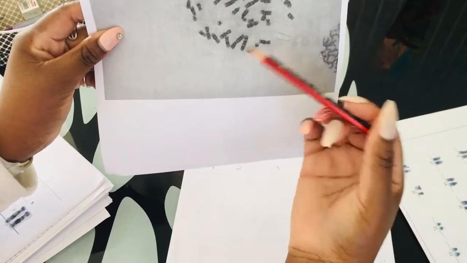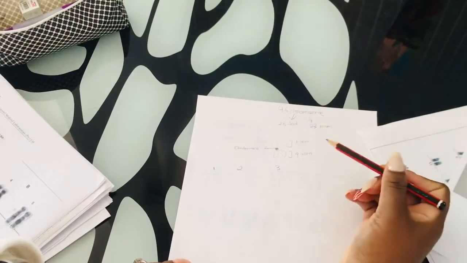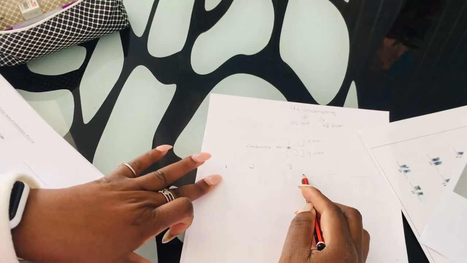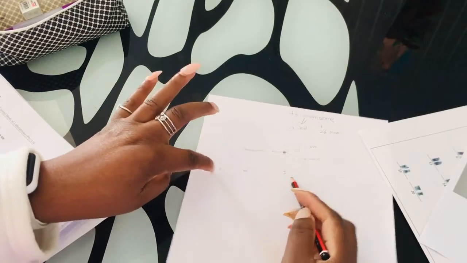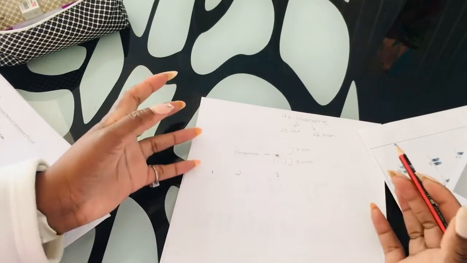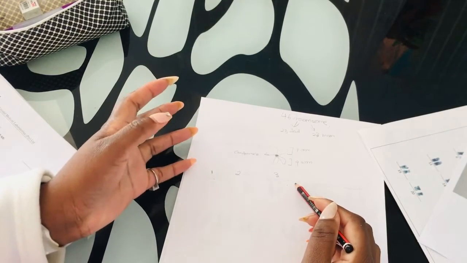And your third longest will be your 3, which is this one. But we're gonna get to this on part 3. This is part 1. So, chromosome 1 to chromosome 5. These are your longest. So I am personally gonna call chromosome 1 to 3 metacentric.